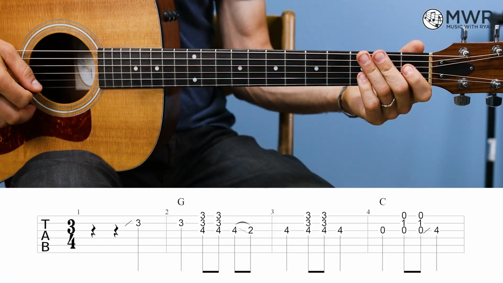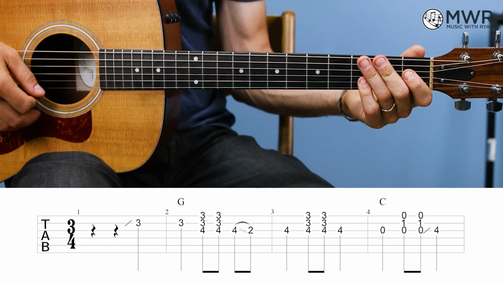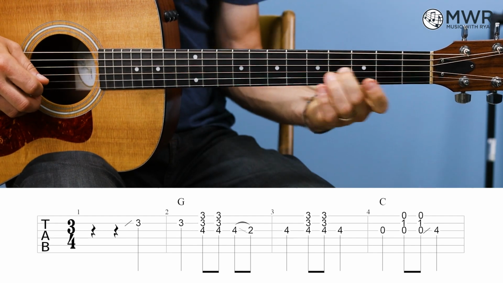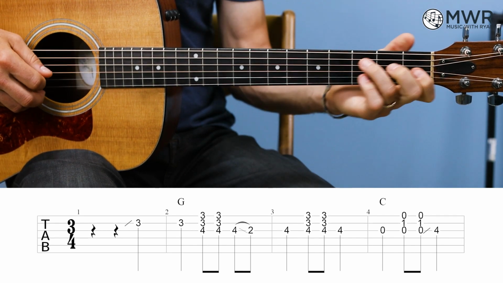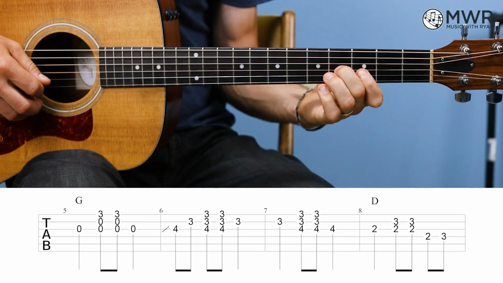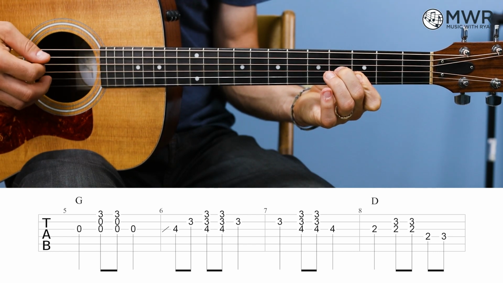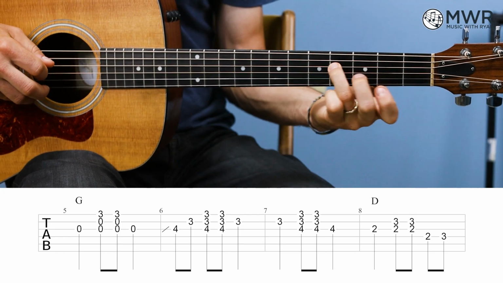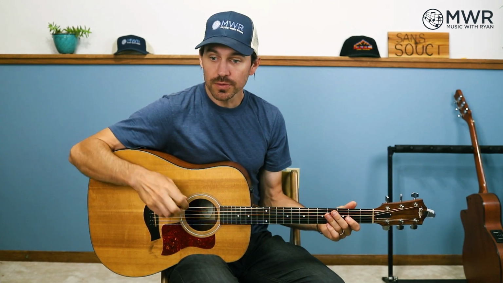Let me put all the first 8 bars together. I'm gonna play through starting at the beginning, and again, just the first 8 bars here. So 1, 2, 3, 1, 2. Okay, there it is. Let's move on here now to measures 9, 10, 11, and 12.